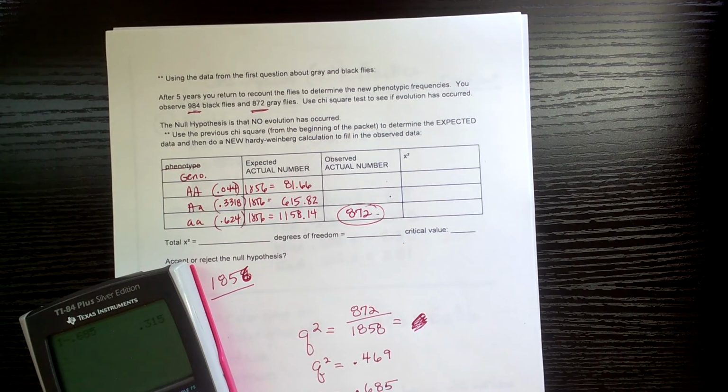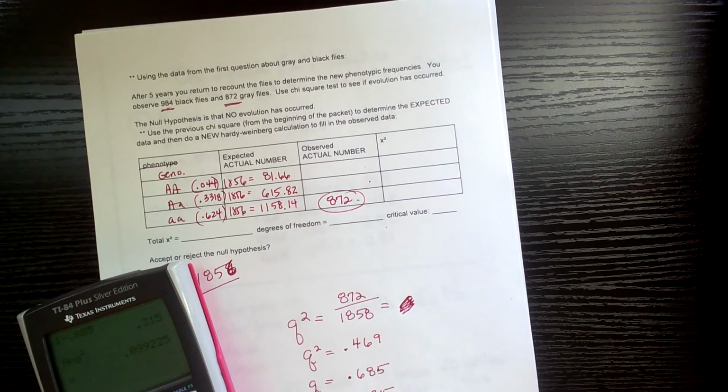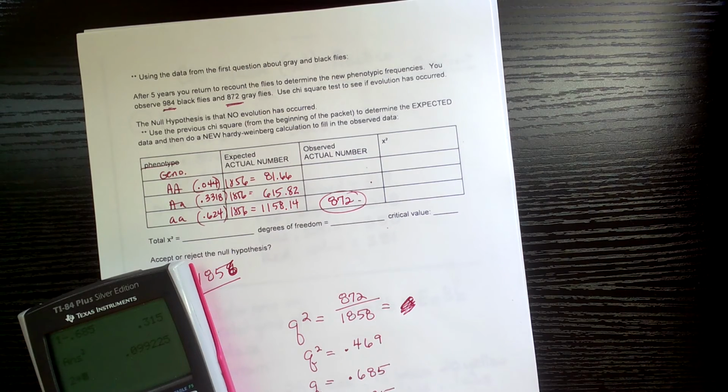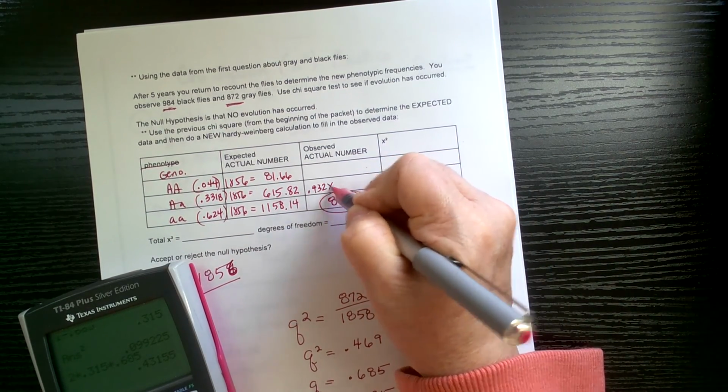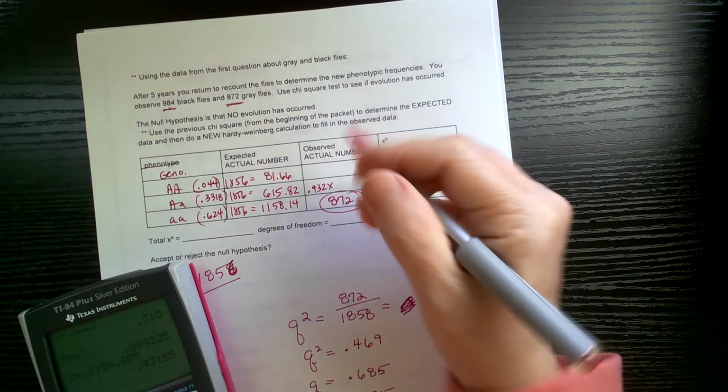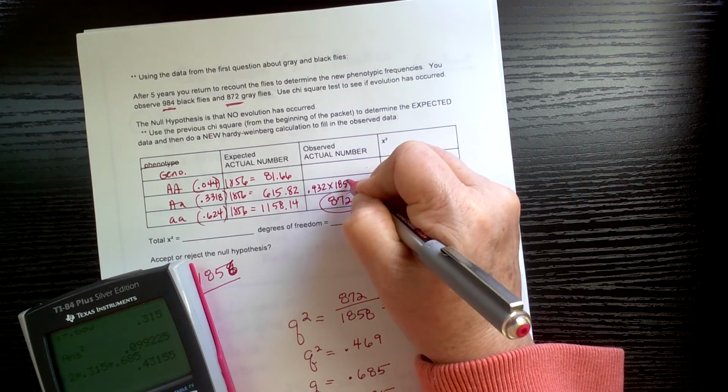So now my p squared is going to be 0.099. And therefore my 2pq is going to be 2 times 0.315 times 0.685. So that frequency is going to be 0.432. My 2pq are my heterozygous. So that would be 0.432 times my total population, which is 1858.